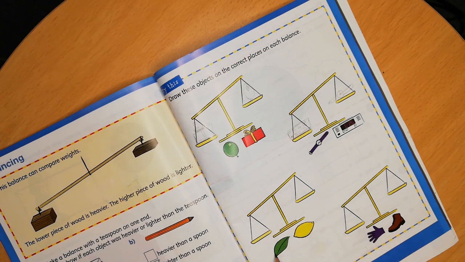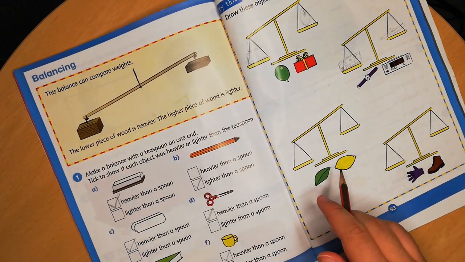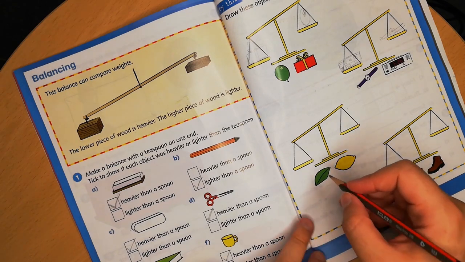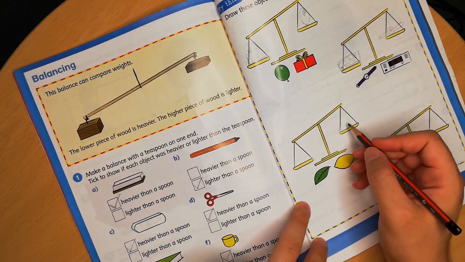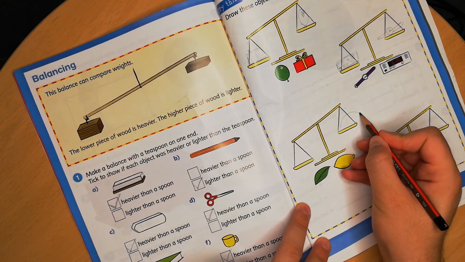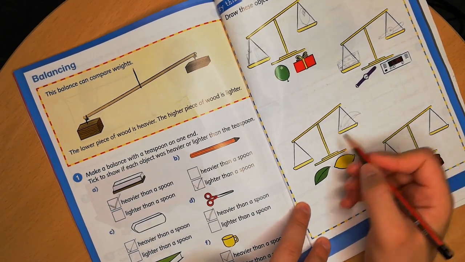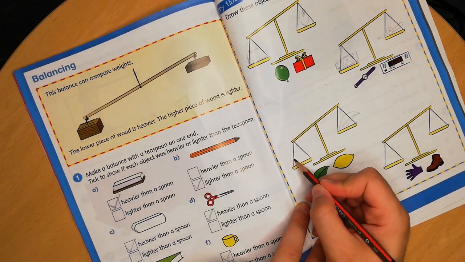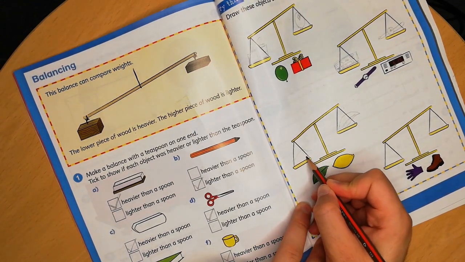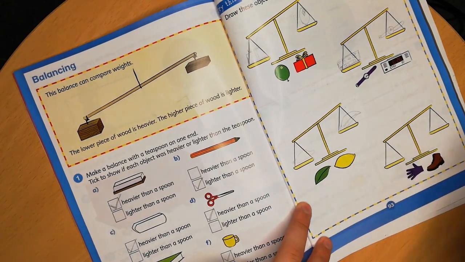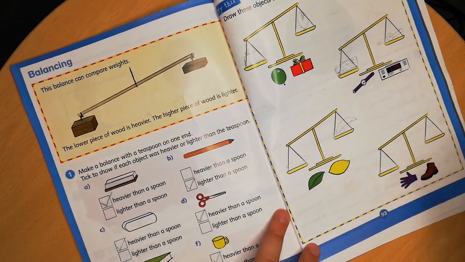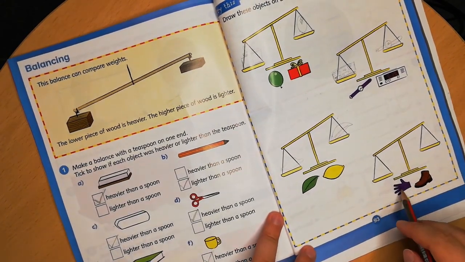Next, we have a leaf, and we have a lemon. So which one is heavier? I'll go with this one, so the heavier. This one's lighter, and the lemon is actually heavier. So let's put it here. Okay, so the lemon is heavier than the leaf.